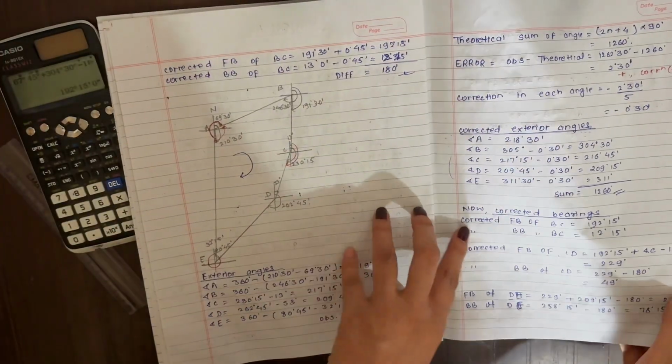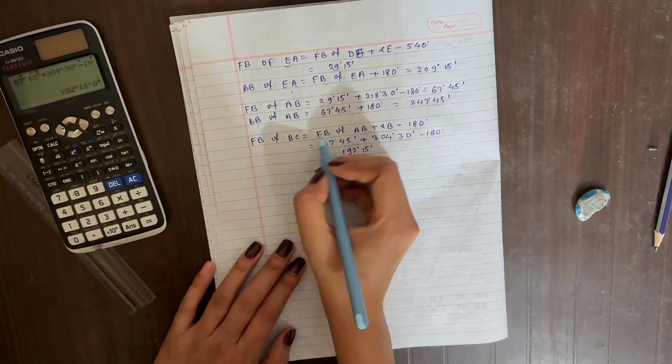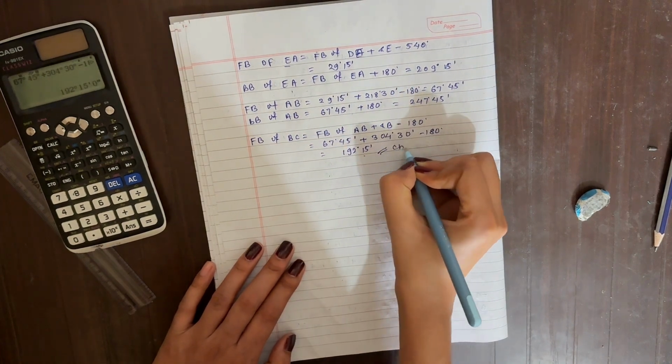So here we have the corrected fore bearing of BC, 192 degree 15 minute, since we have calculated and returned to the same angle here. So this is right, checked.